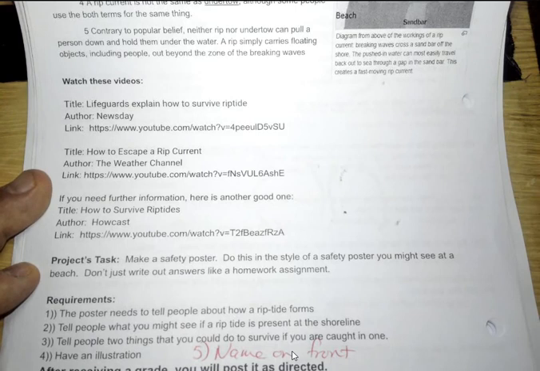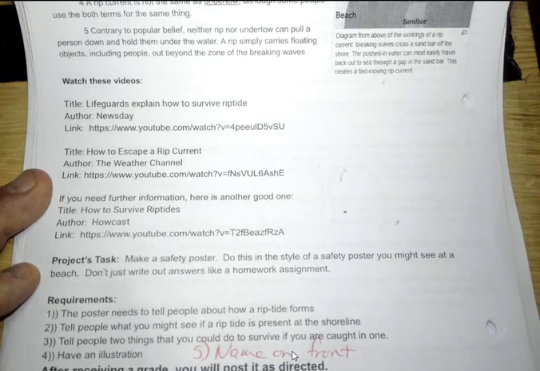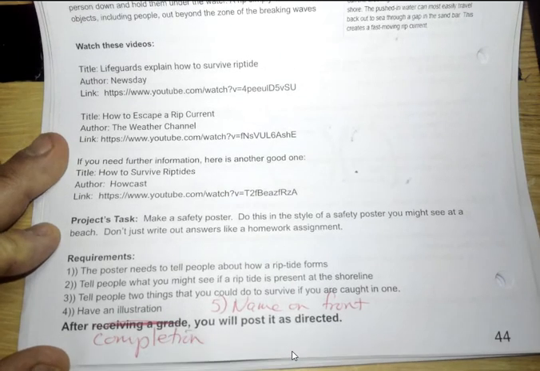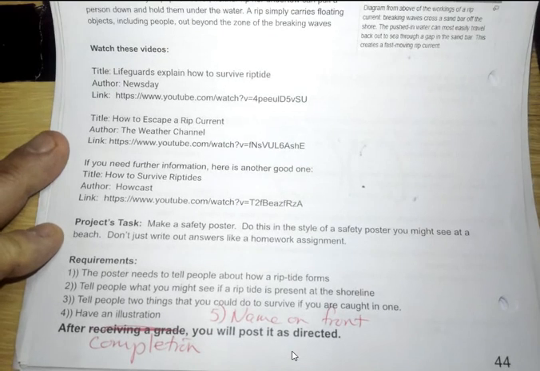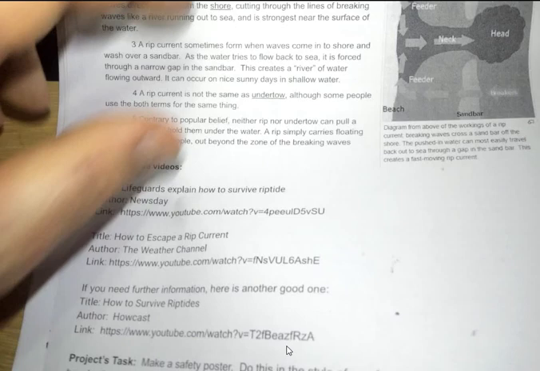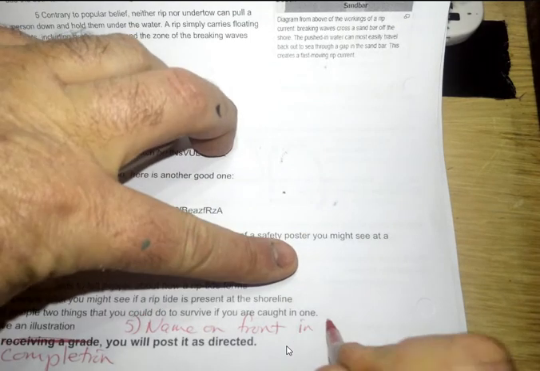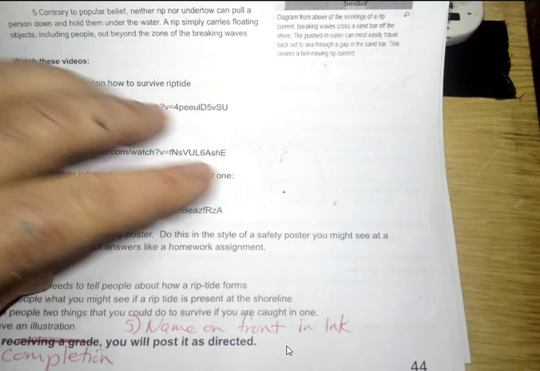After completion, you will post it. I'm going to have a big piece of blue paper on that cabinet right over there. You will actually glue it onto there like those folks did on the other. This way I can't lose it. And you're going to write your name on front so that nobody else can claim it as theirs. And you have your name in ink, please, so that nobody can erase it and claim it as theirs.